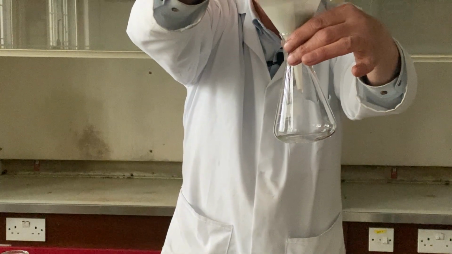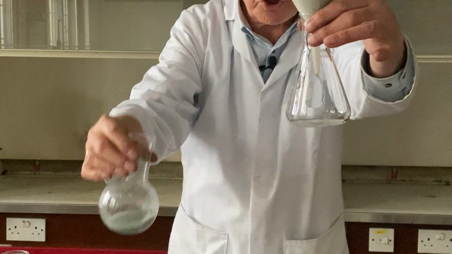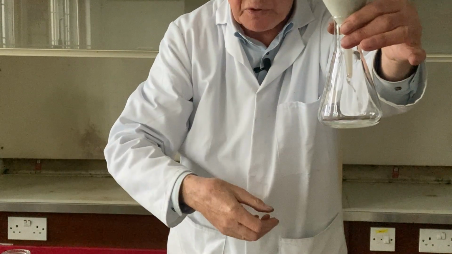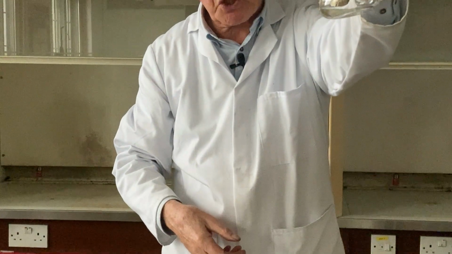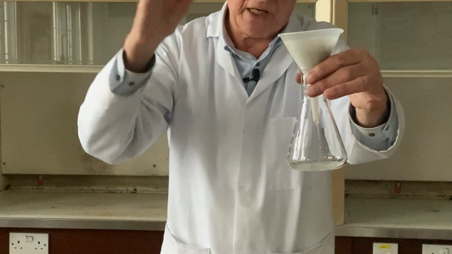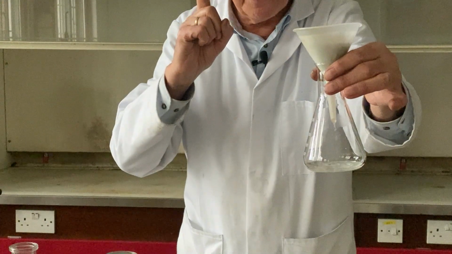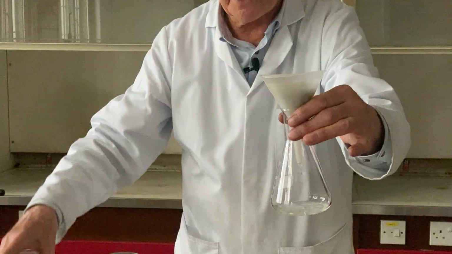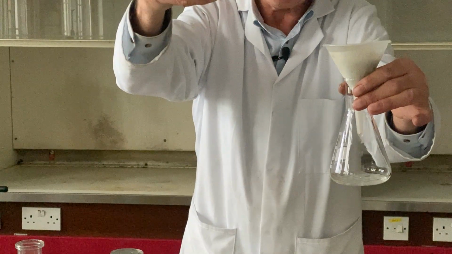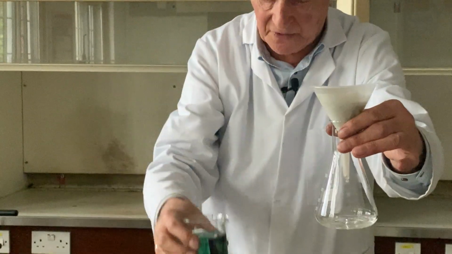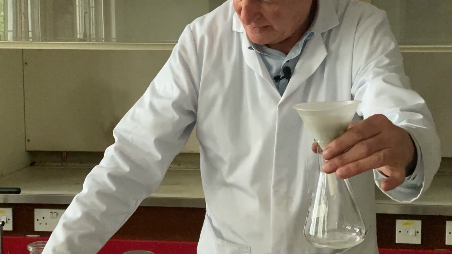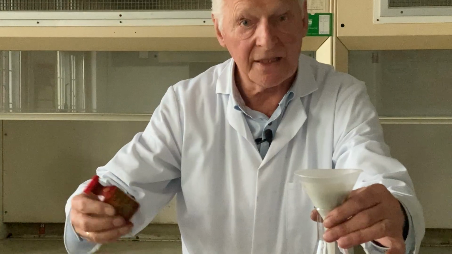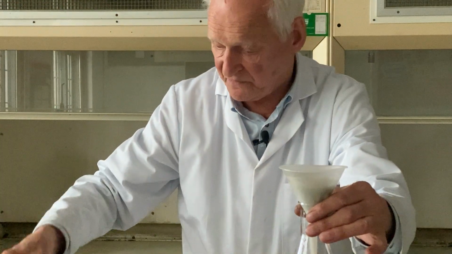And of course, as we filter it, the solution which comes through, which obviously contains calcium, because the calcium must be left behind, is a colorless solution. Now what we can do is find out something about the nature of this solution by adding some universal indicator dissolved in water. I've got my little bottle of universal indicator there. That is water. It goes green. It's neutral, pH of 7.